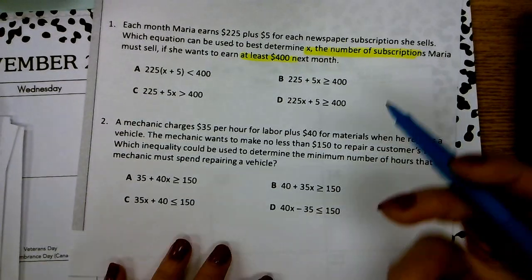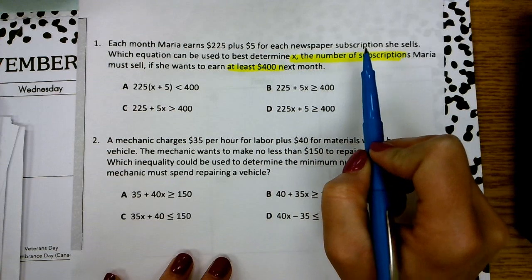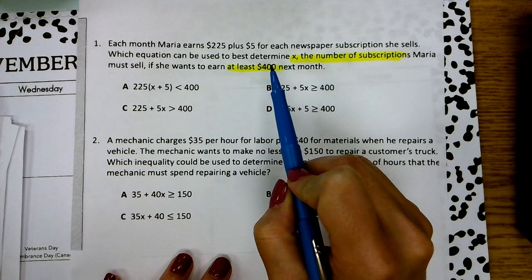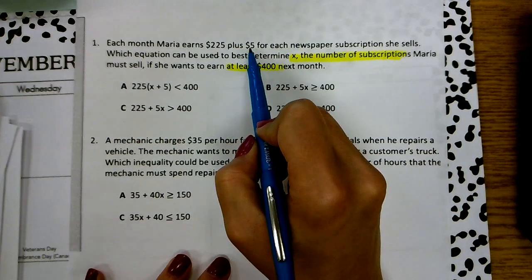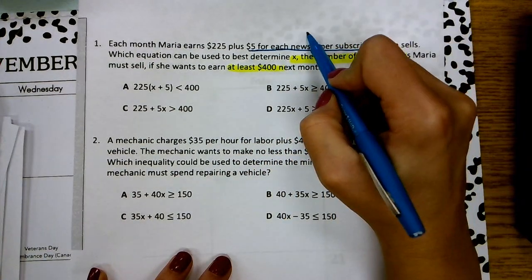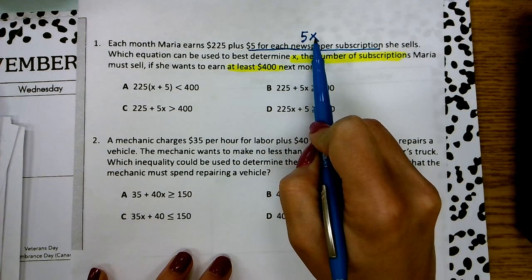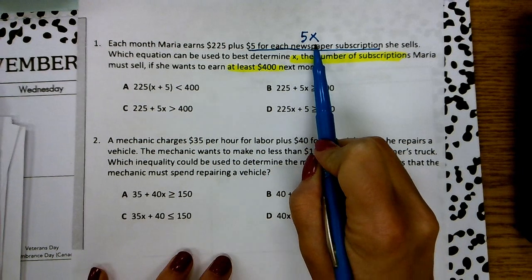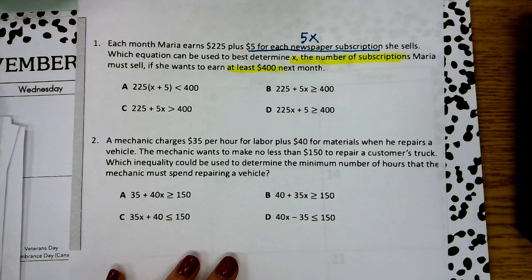So let's look at this. If she earns $5 for each newspaper subscription, and the problem told us that X is the number of subscriptions, we can represent this part right here with the expression 5X. She earns $5 for each newspaper subscription, so this is going to be a 5X. So we know in the answer there needs to be a 5X somewhere.